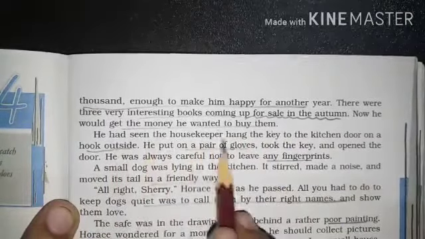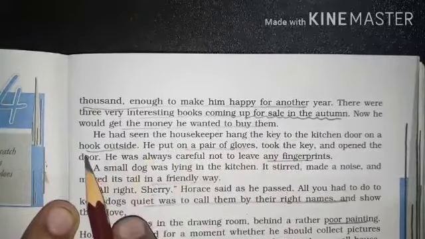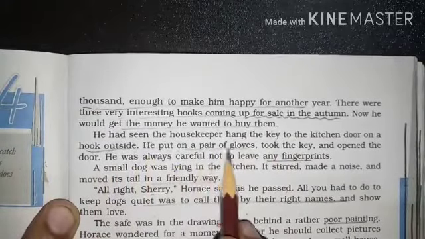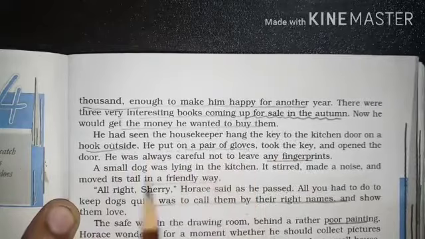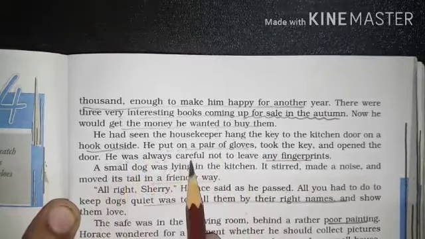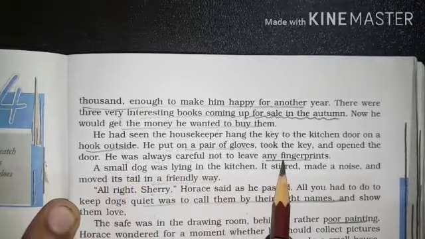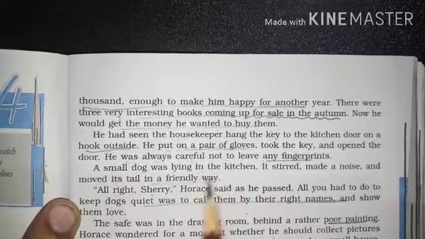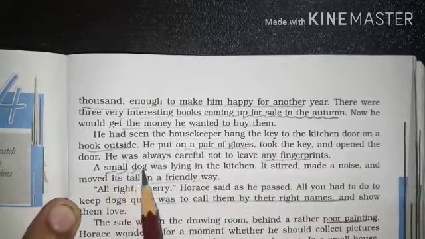He had seen the housekeeper hang the key to the kitchen door on the hook outside. He put on a pair of gloves, took the key and opened the door. He was always careful not to leave any fingerprint. A small dog was lying in the kitchen. Small dog means it was a pet dog.